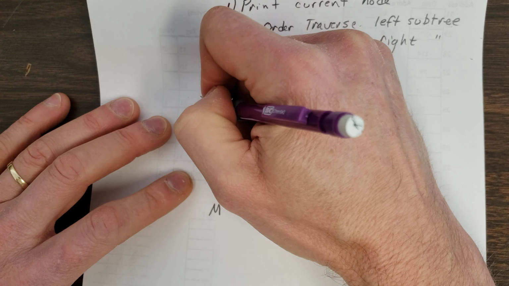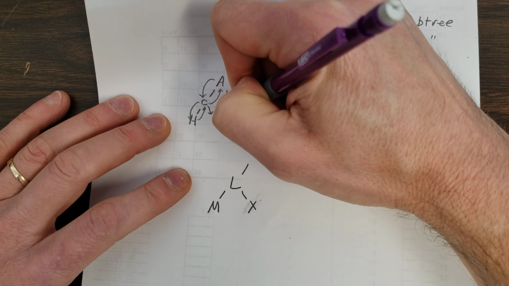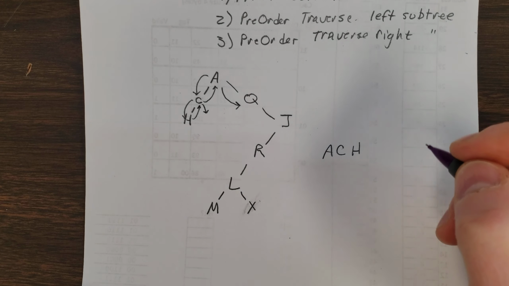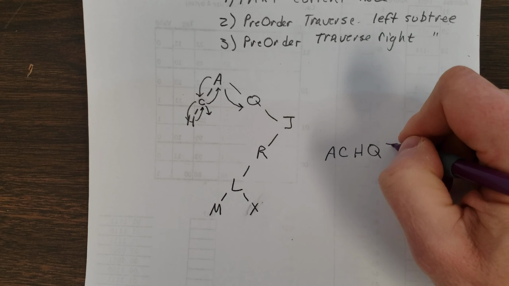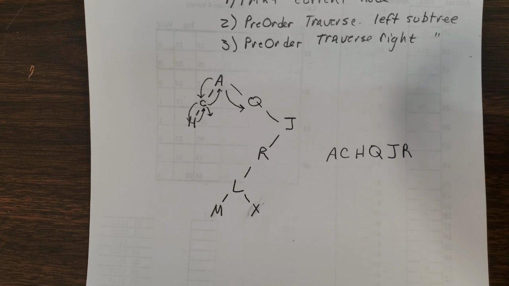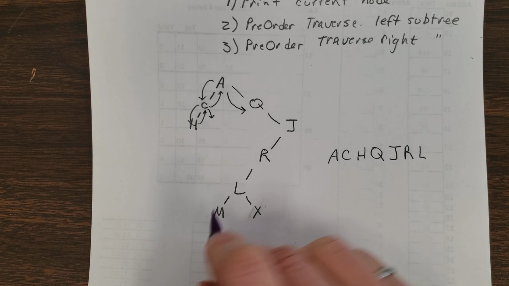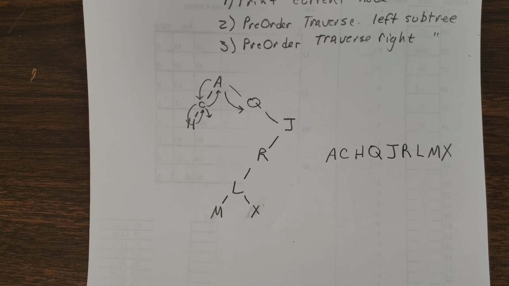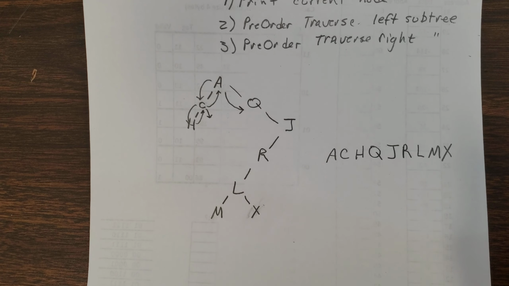So then we'd go back up to the A, and now we go over to the Q. So then this is going to be a Q, then it's going to hit the J, then it's going to hit the R, then it's going to hit the L, then it's going to hit the M, and then it's going to do the X. And that would be a pre-order traversal.